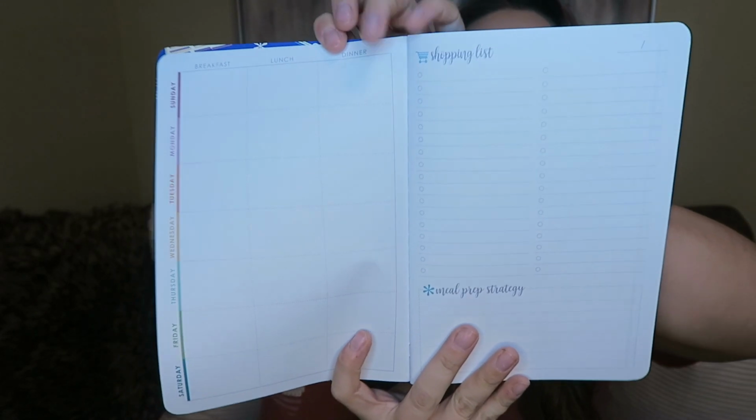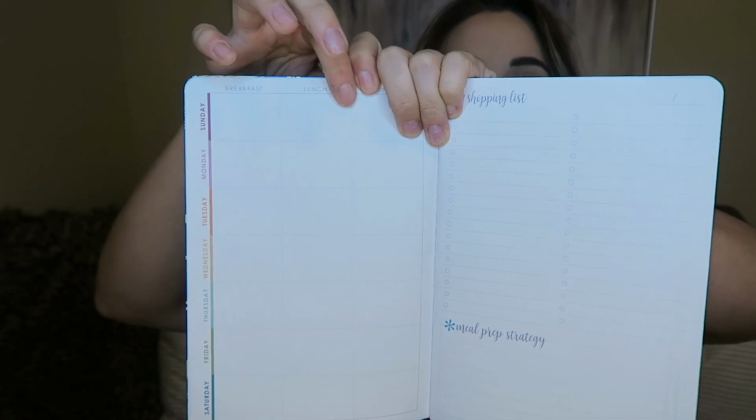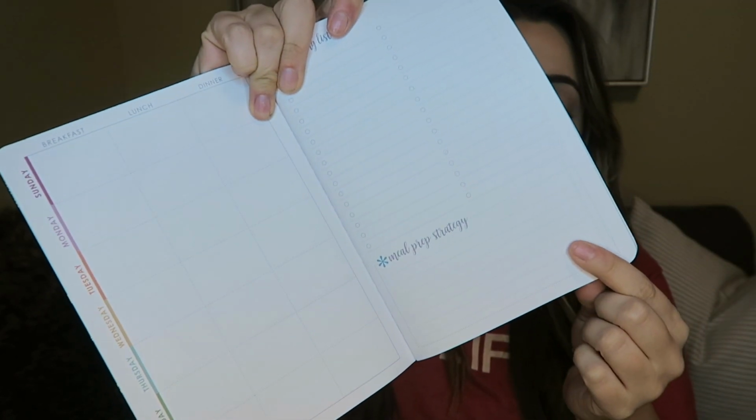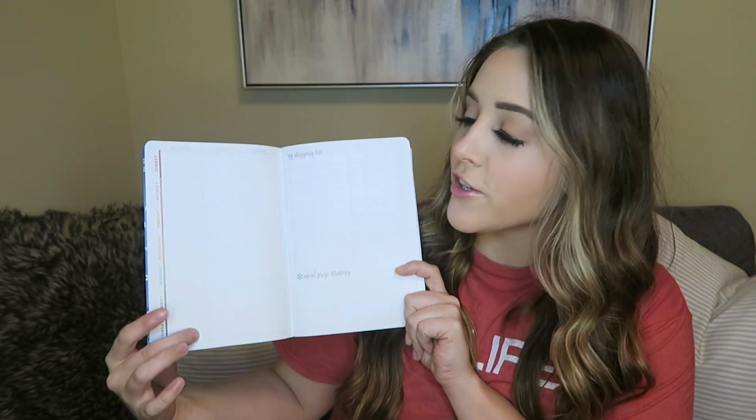What I like to do is grab my planner right here and open it up to a blank page. So this is what the Erin Condren meal planner looks like. It's got the days of the week, breakfast, lunch, and dinner. It's got a shopping list, and any notes that you want to make on your meal prep for the week, anything. So what I do is I grab my little blank slate and I just start filling in how I want my week.